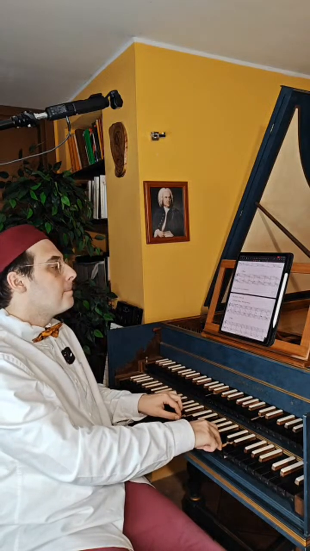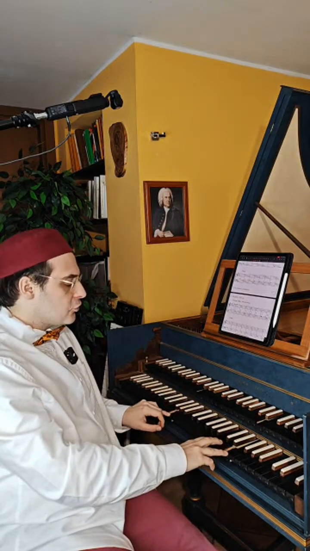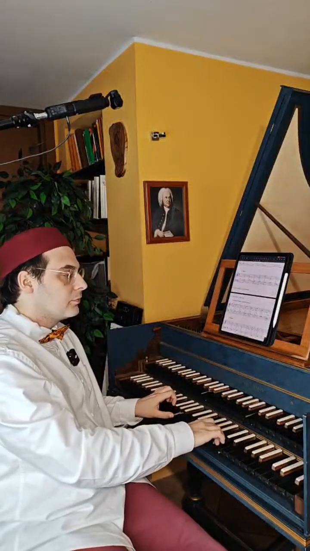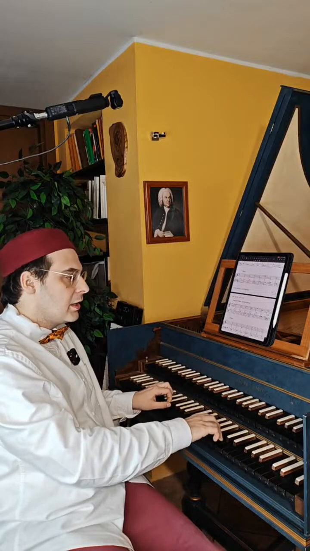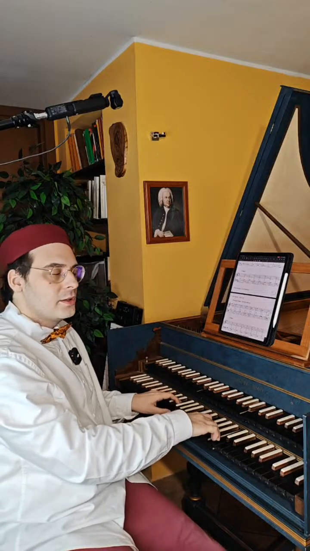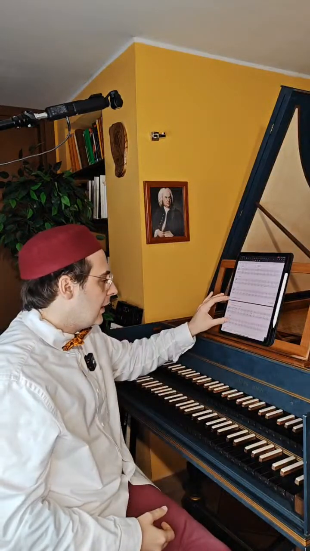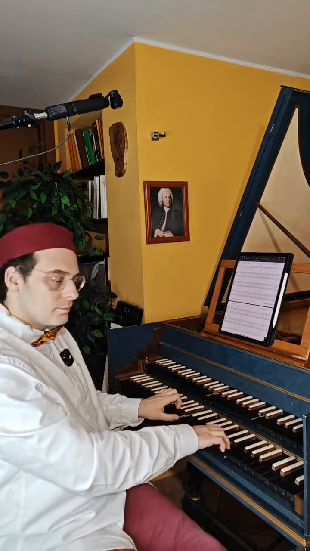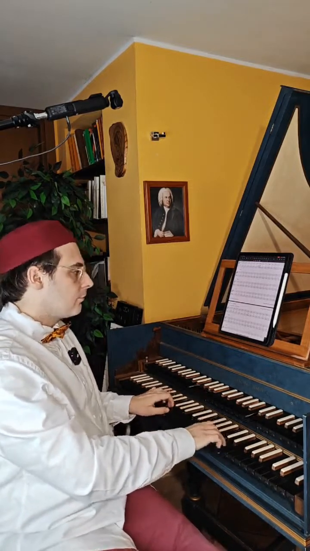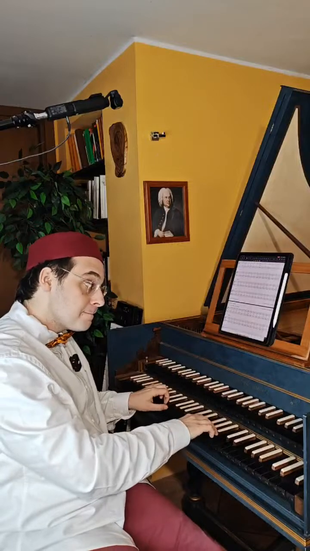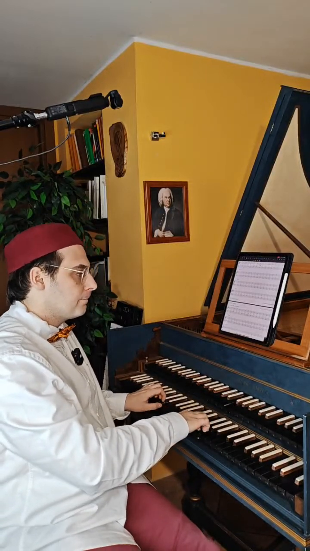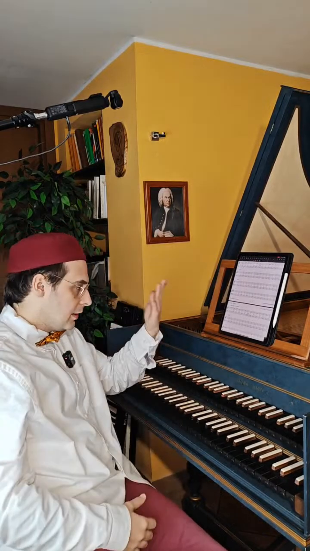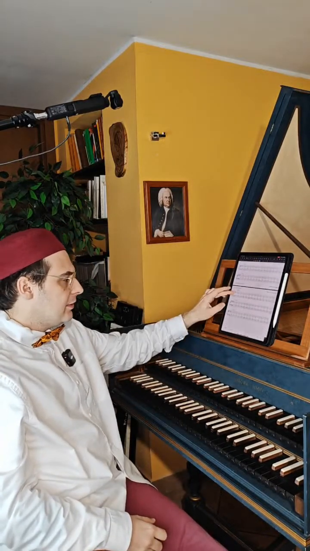Think and visualize. Think and visualize. Think and visualize. Once you get confident, you can do this. Then, in the minor it is the same.